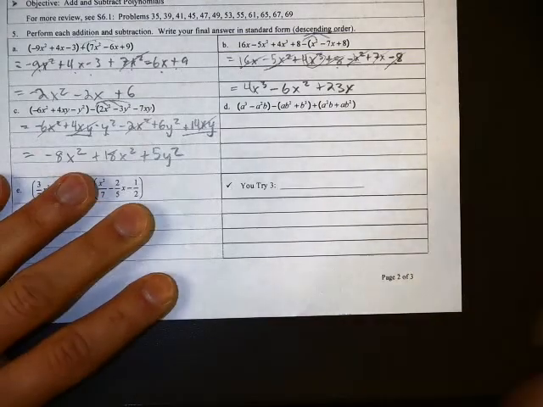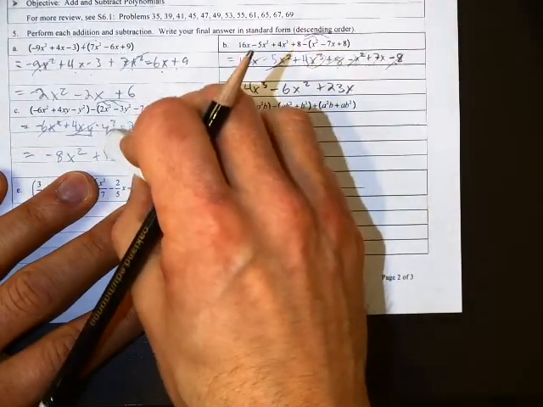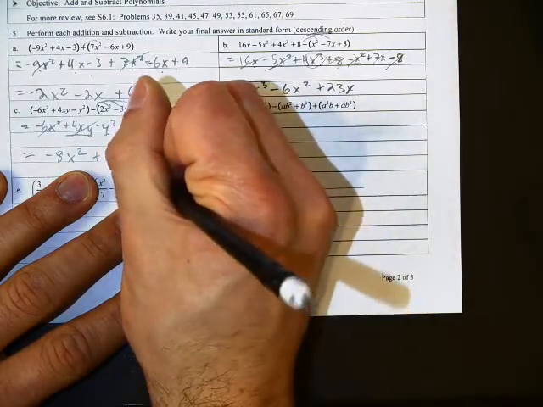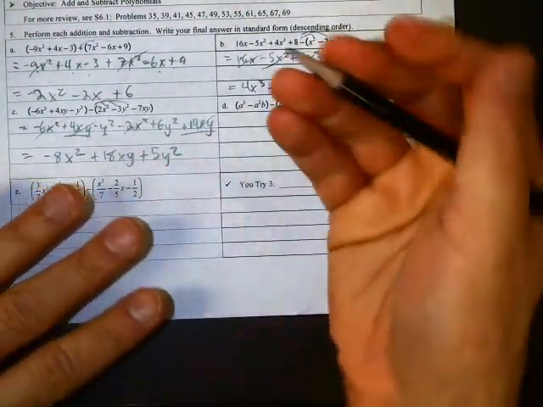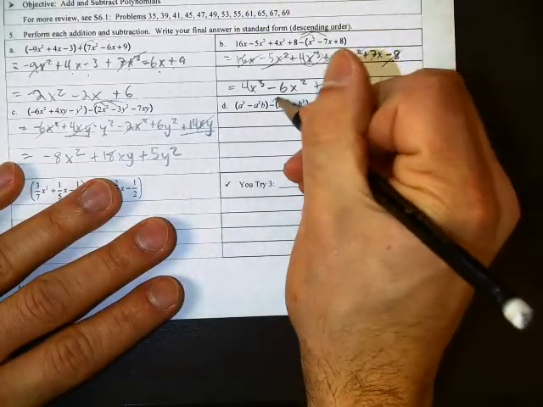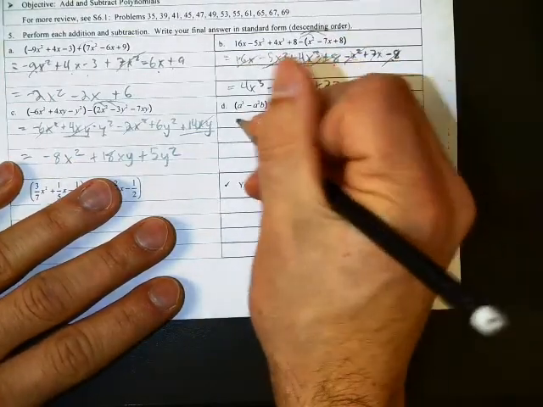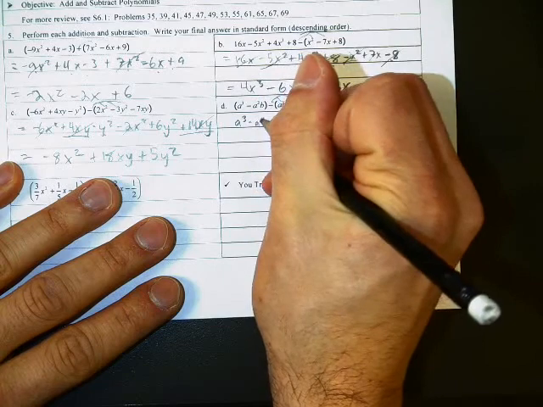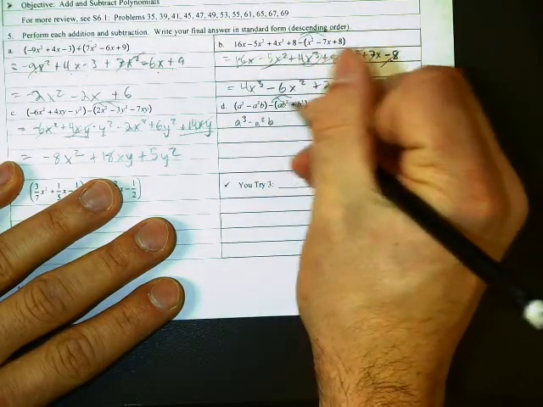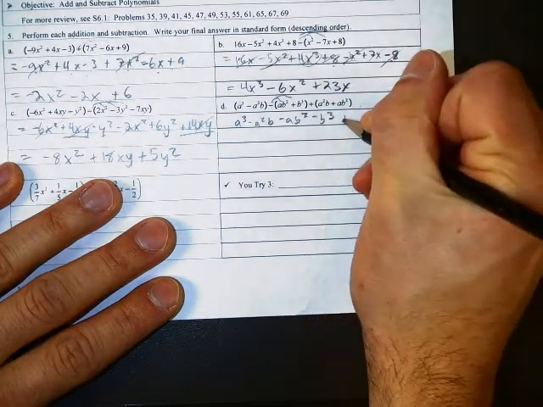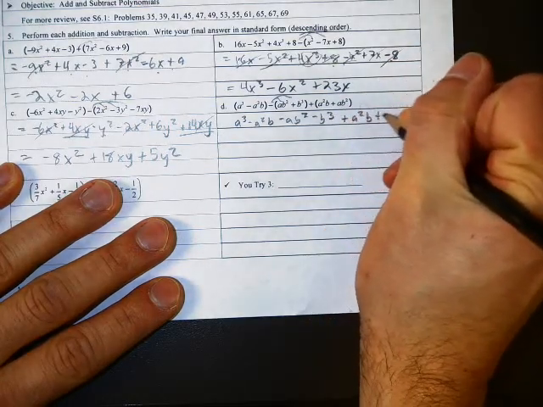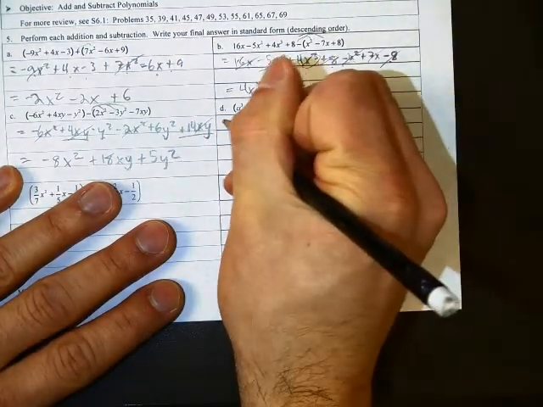Oh, I messed up. Here we have a mix of things. We should distribute the minus through here, but not through here. A cubed minus a squared b. Distributing this one through there: minus ab squared minus b cubed plus a squared b plus ab squared.